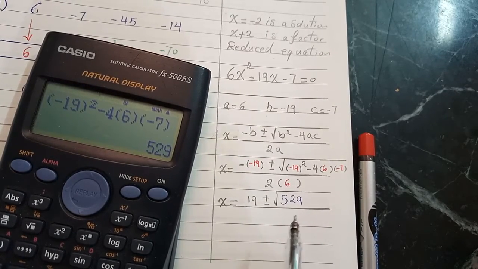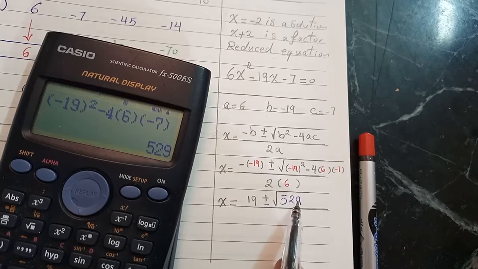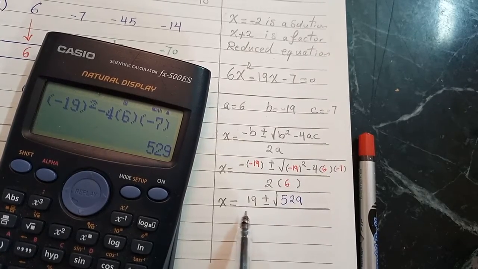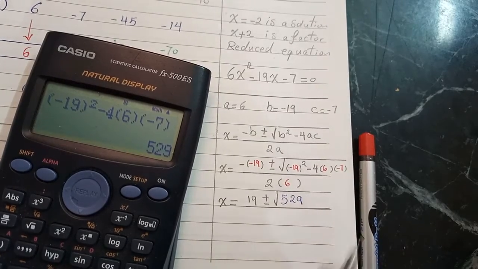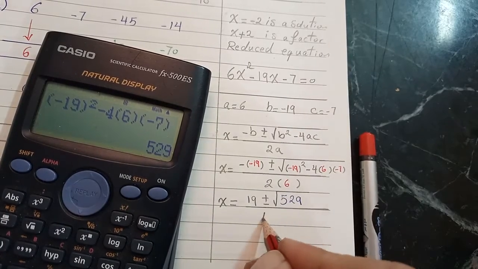There will be complex solutions, and it's not our topic today, the complex numbers. So you have a positive number, there are 2 solutions. If you have 0, there is 1 solution. If you have a negative number, no real solution. And in the bottom, 2 times 6 is 12.